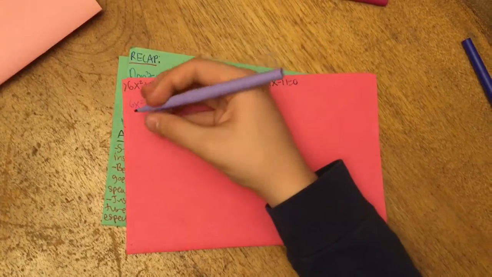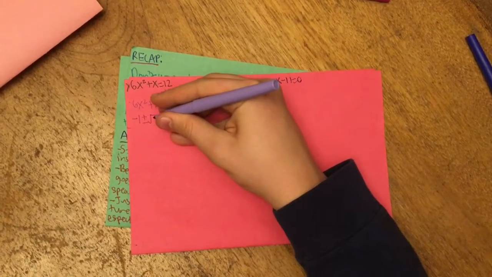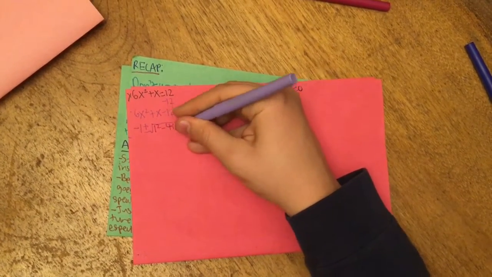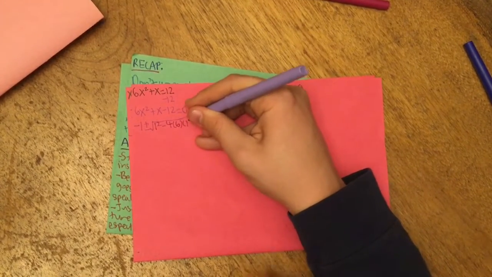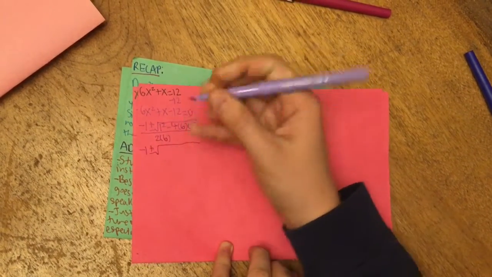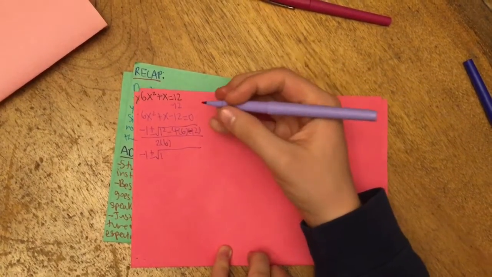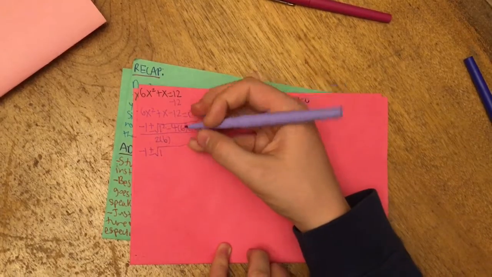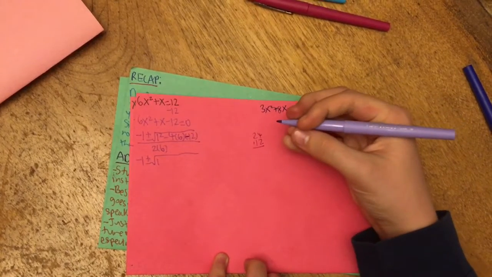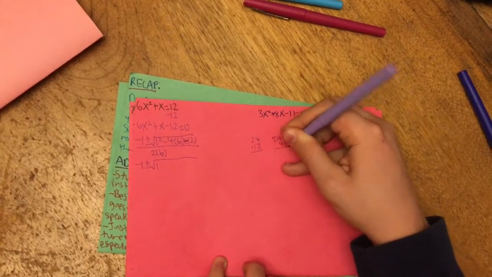So we can just do negative 1 plus or minus the square root of 1 squared minus 4ac all over 2a. Negative 1 plus or minus 1. Oh yeah, make sure that that's a negative 12. So 4 times 24 times 12. So that'd just be 240 plus 48.